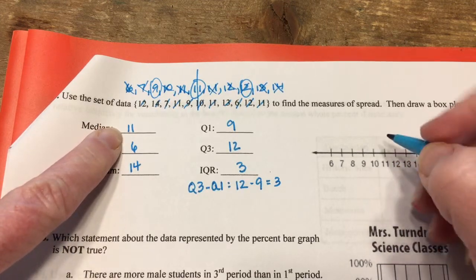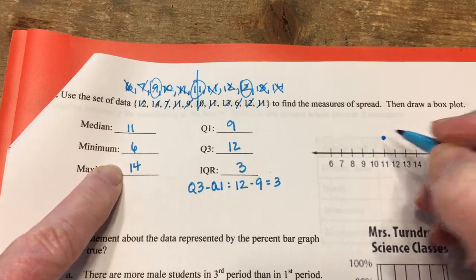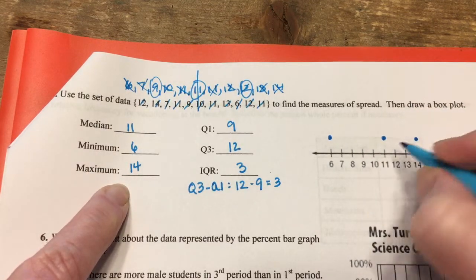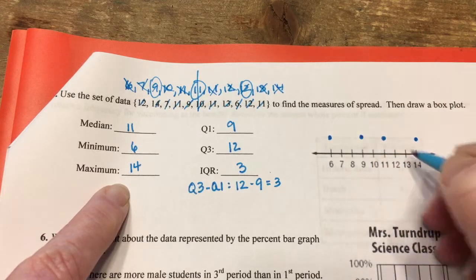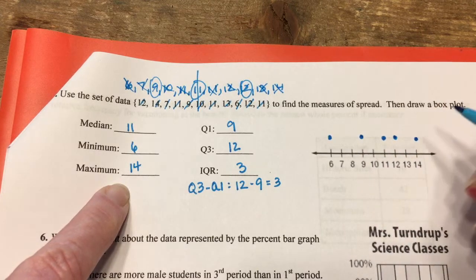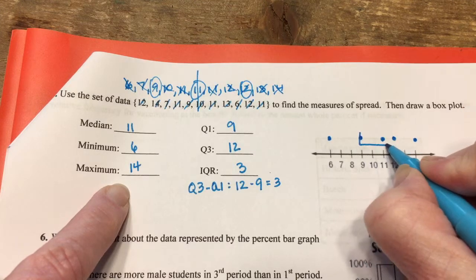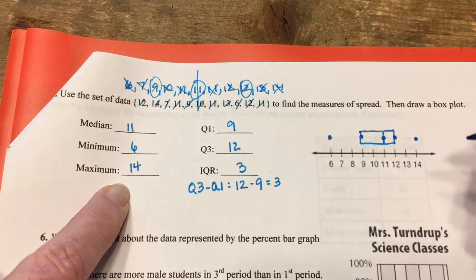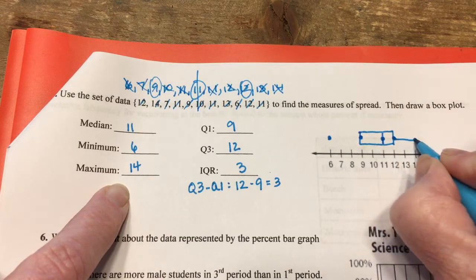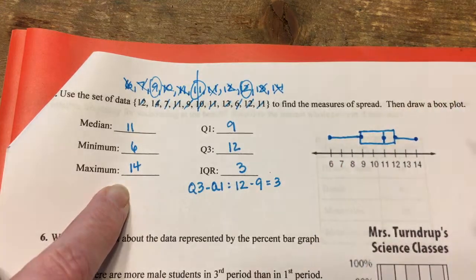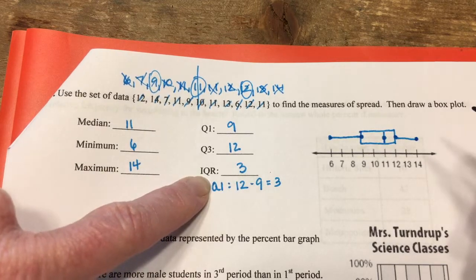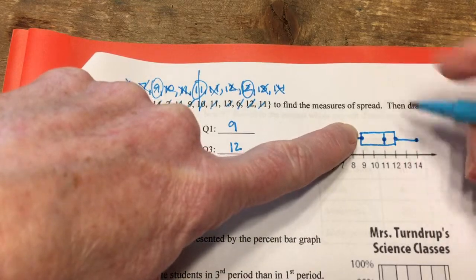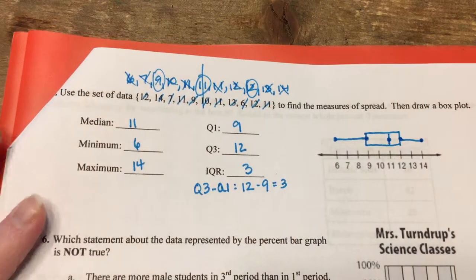All right, and so then to draw the box plot, I'm going to use the values that I just found. So the median was 11, the minimum was 6, the maximum was 14, Q1 is 9, Q3 is 12. All right, and then I'm going to draw my box from Q1 to Q3 going around the median. I have a line through the median, 11, and then I have my whiskers out to the side to my minimum. And so the only value that's not on the box plot is the IQR, but I can find it by just subtracting. Again, if I'm looking at my box plot, 12 minus 9 would be 3.